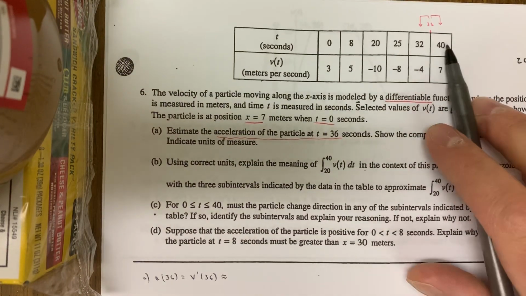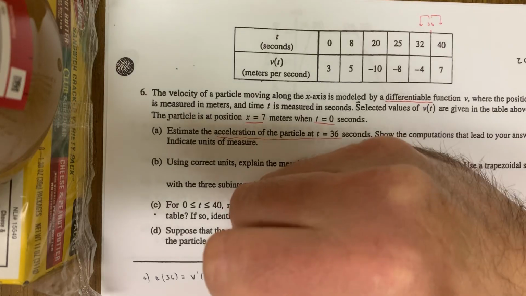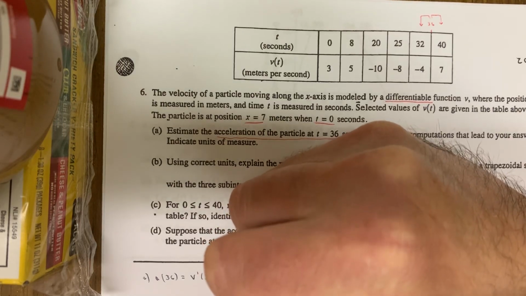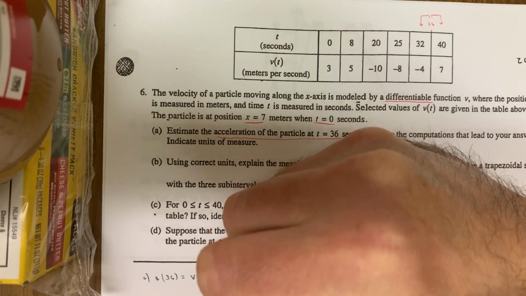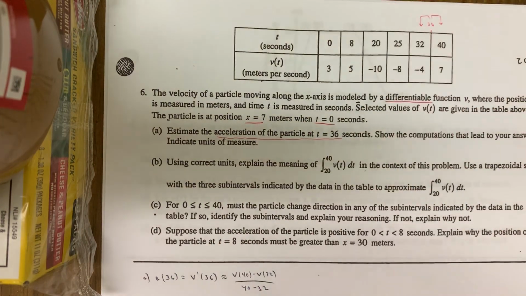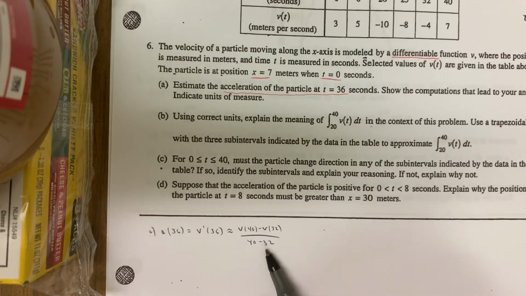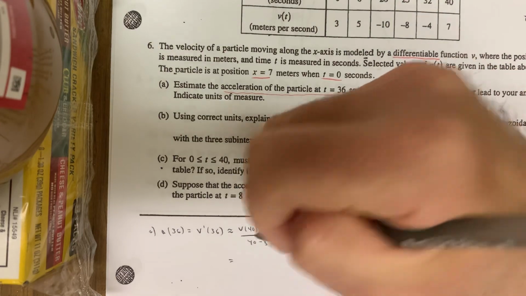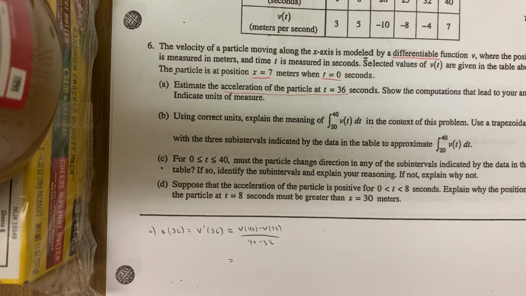So here we could do average rate of change of V from 32 to 40. So that's V of 40 minus V of 32 over 40 minus 32. I think on my answers, I didn't write this part. I went right to what you're computing. Write this part. They want to see that, okay? That's actually important. I've got to change up that answer key.